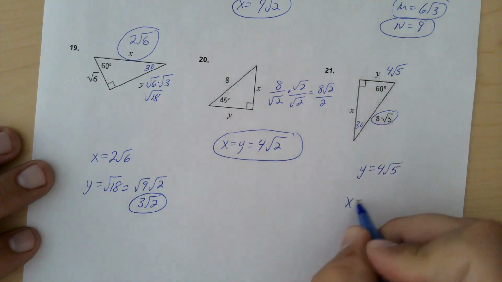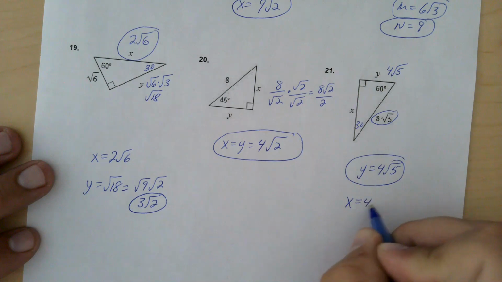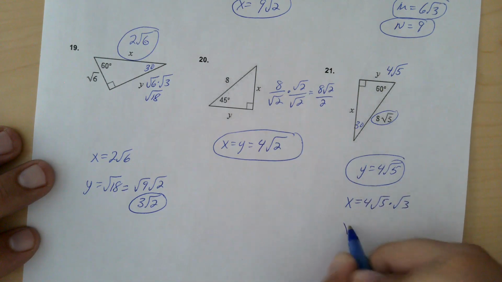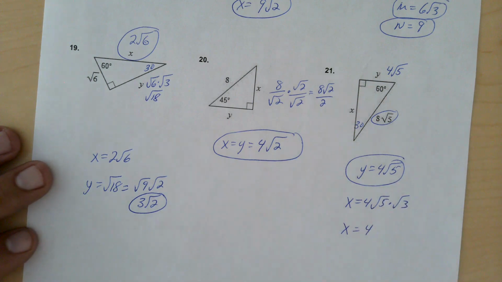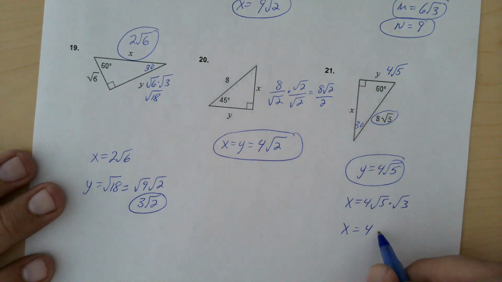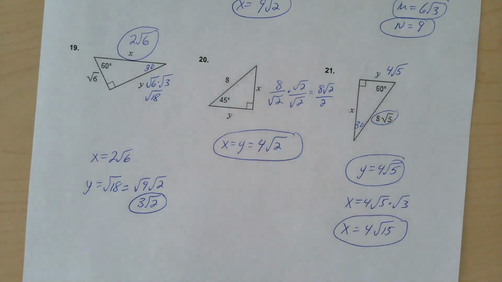So I'll show this down here. I take 4 root 5 times root 3. Keep the regular 4. There's no other regular numbers to multiply. But root 5 times root 3 is root 15. And we're finished. Okay, so x, the best answer is 4 times the square root of 15.